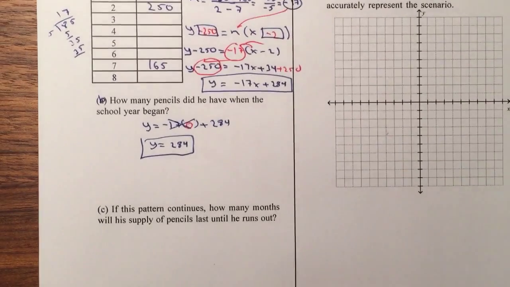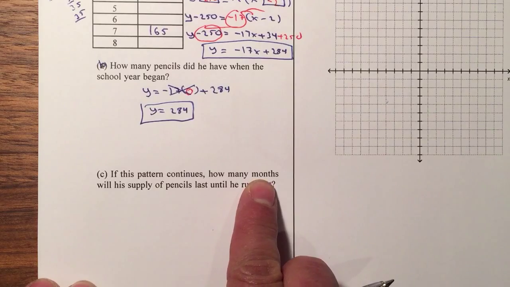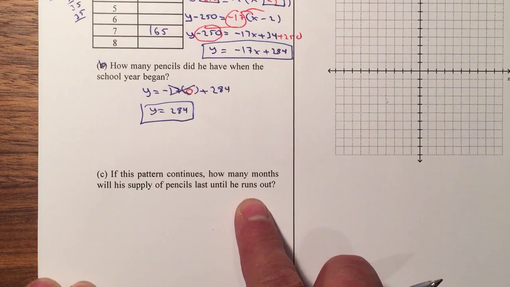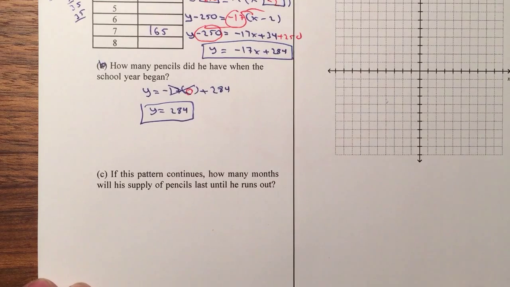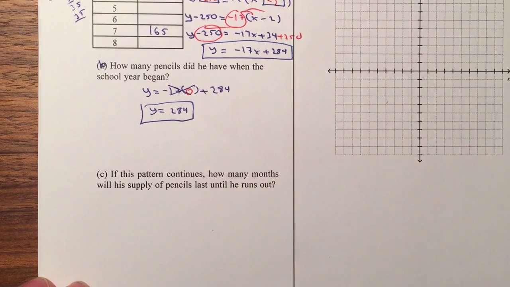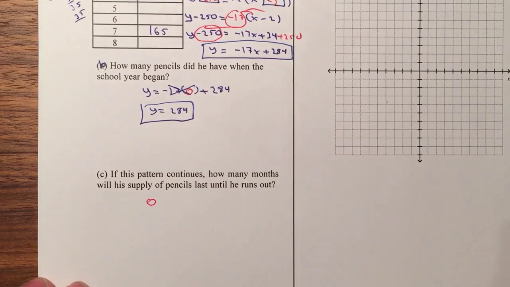Now for letter C, if this pattern continues, how many months will his supply of pencils last until he runs out? So how many pencils will he have when he runs out? He'll have 0. So therefore we're going to take the equation, but instead of the y, we're going to replace the y with a 0.